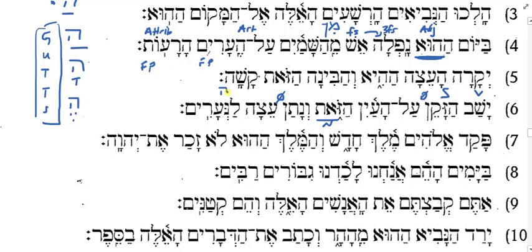Yeah, the article hey has been swallowed. Its vowel and doubling dot remain. So I'm going to translate this as to the na'arim, lads, boys. What's the singular form, the lexical form? It's na'ar.